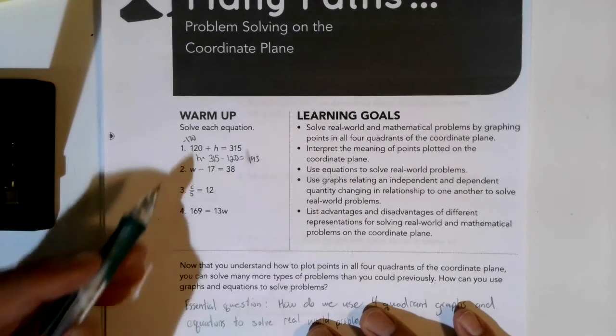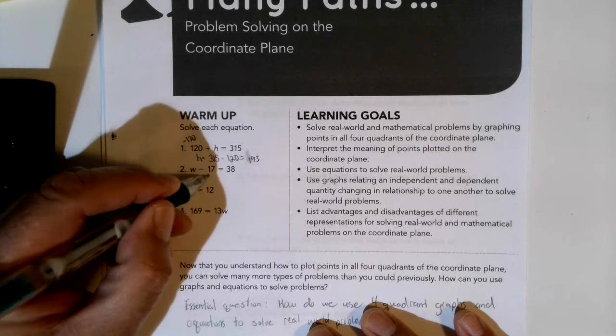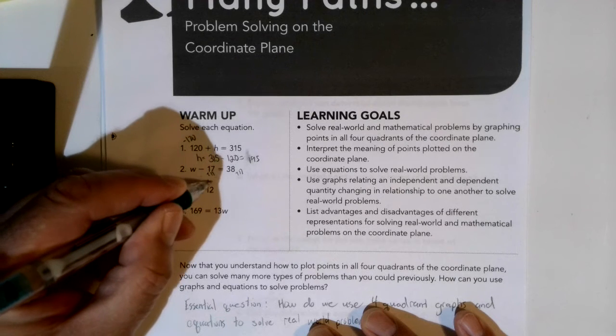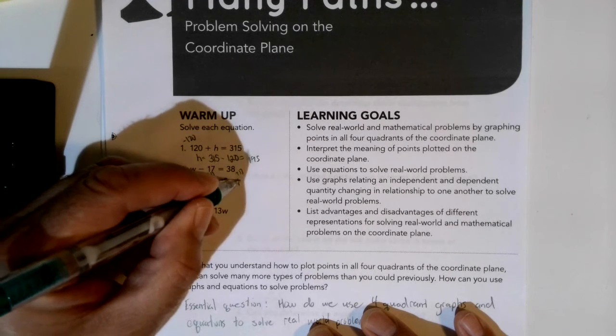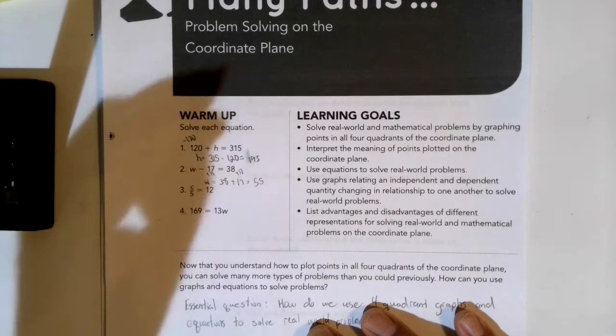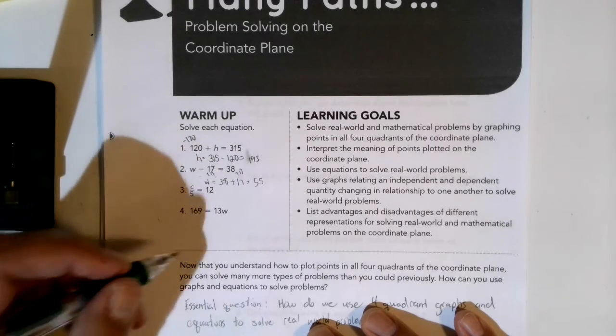All right. Now I have w minus 17 equals 38. So I'm going to need to add 17 to both sides. When I do that, w equals 38 plus 17, which is going to equal 55, because 8 plus 7 is 15, 30 plus 10 is 40, 15 plus 40 is 55. That's how I do that in my head.